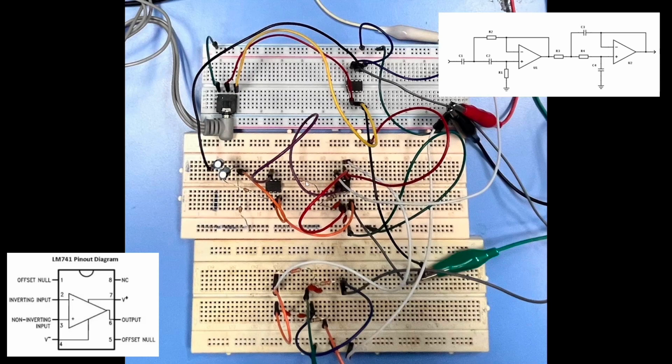And then in between the resistors here and here, there is a capacitor that connects to pin 2. And then it also has a resistor and capacitor that connect pin 3 to the ground. And then the output, pin 6 in the low pass filter, will connect to the notch circuit.